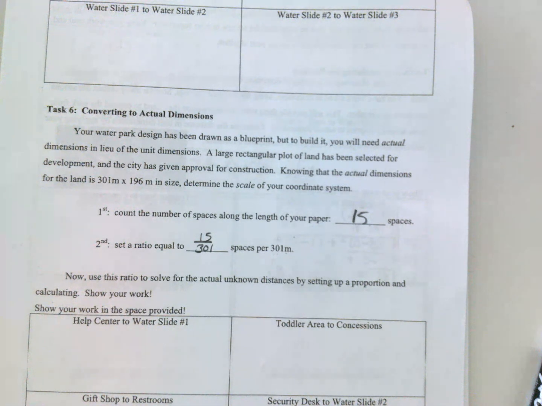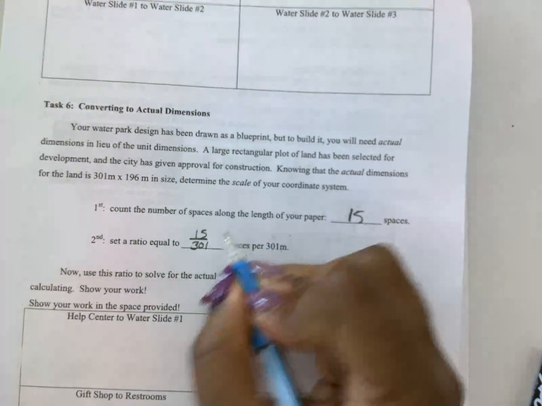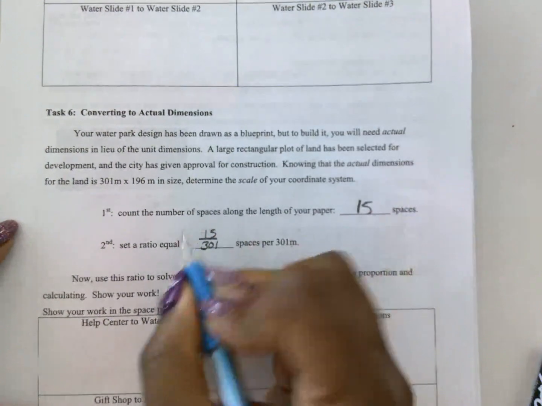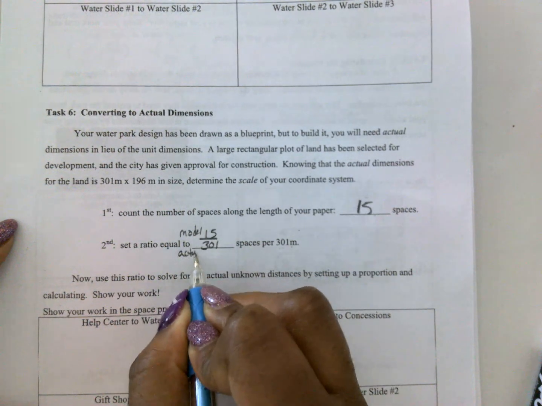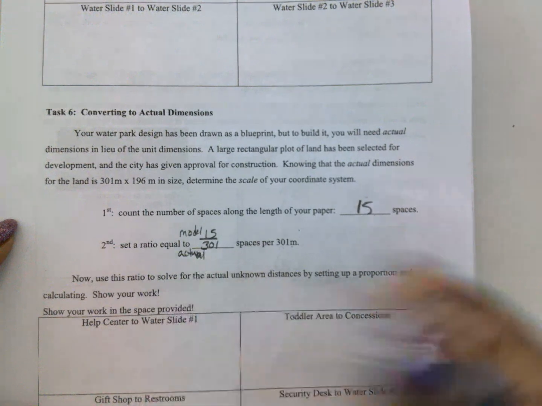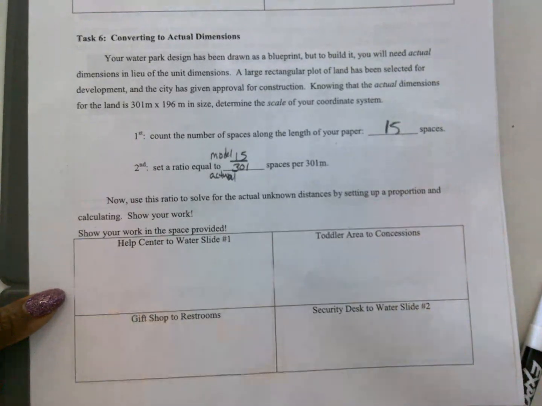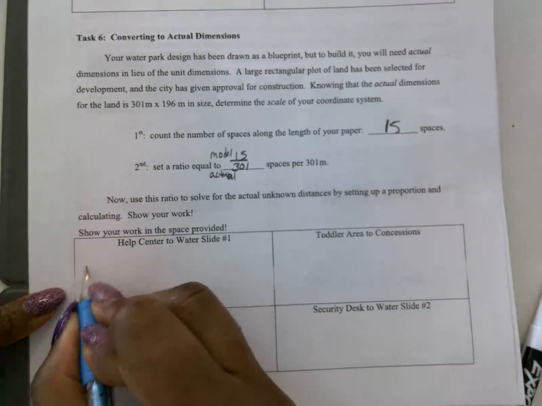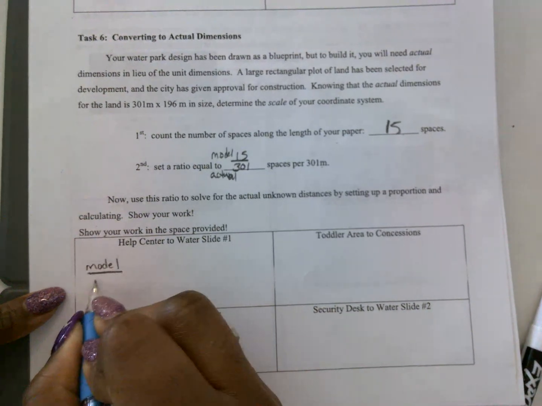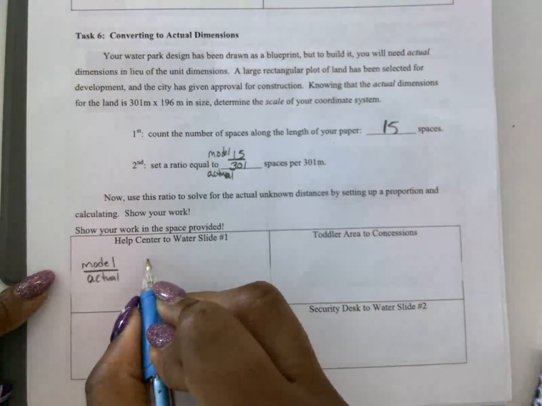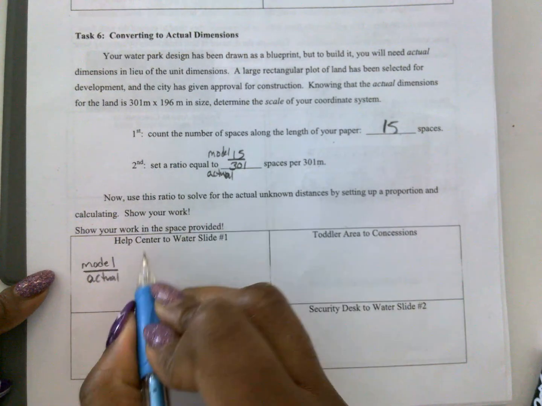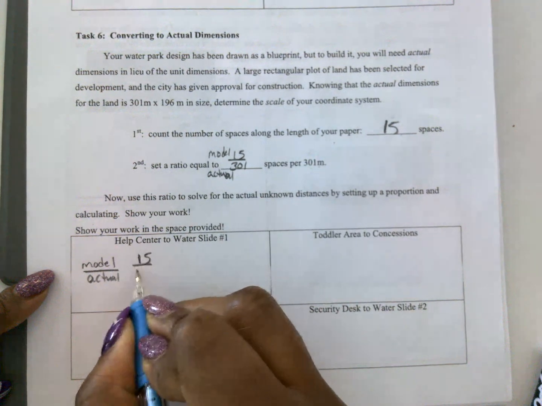The top number is going to be the grid lines. This is going to be the model size. The bottom number is the actual size. So now when we set this up here, we got model over actual. So our proportion here is going to be your model, your ratio.